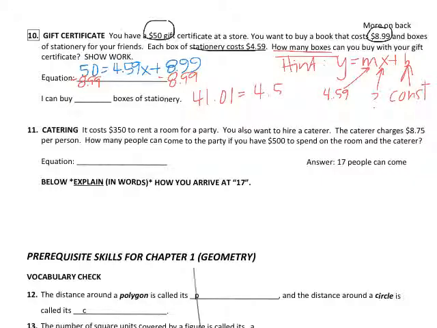And now I can figure out how many boxes of stationery I can buy, not just how much I want to buy, but how much I can buy. $4.59 divided into what I have left after I buy my book. And we cannot buy any partial boxes of stationery.